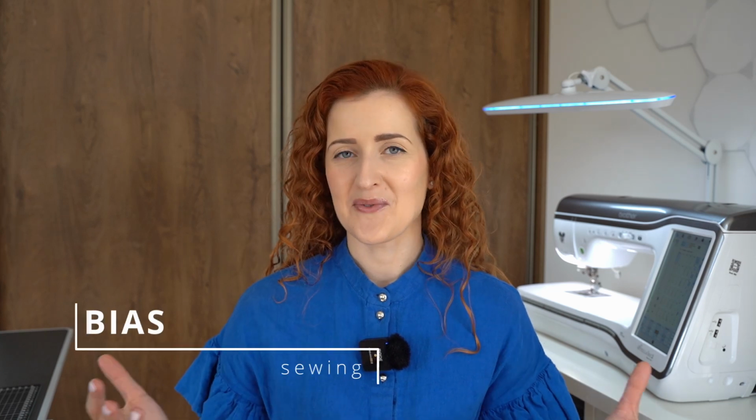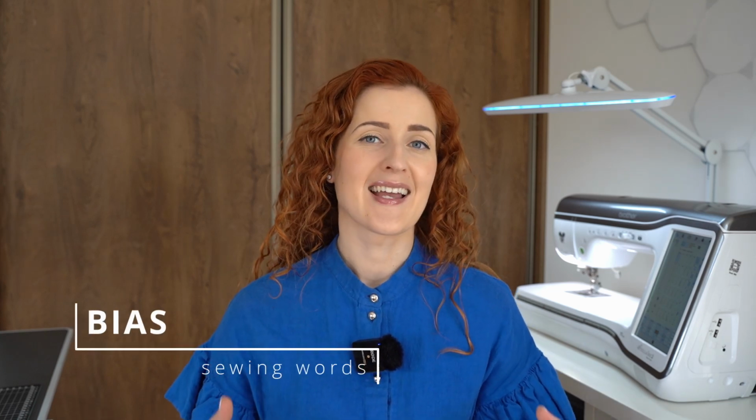I left the most confusing word for last, and it's bias. You will often hear cotton bias or bias tape. So what does this actually mean? To understand what bias is and its benefits, let's take a look at the anatomy of the fabric.